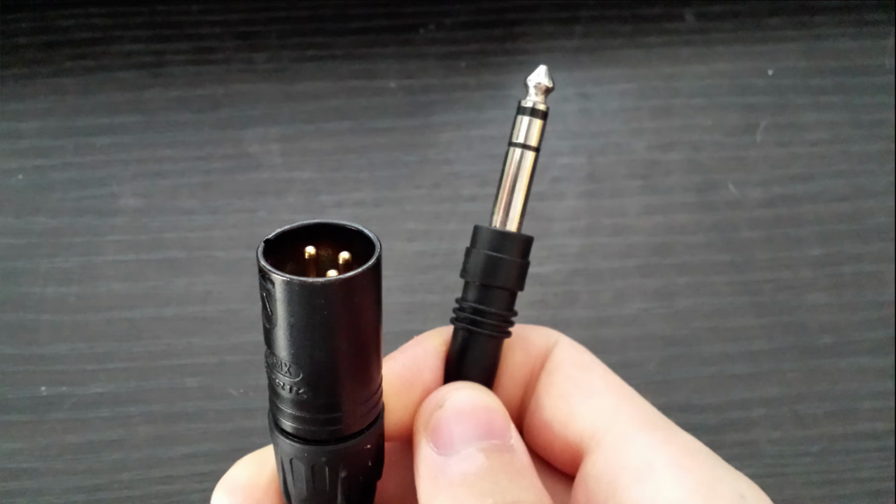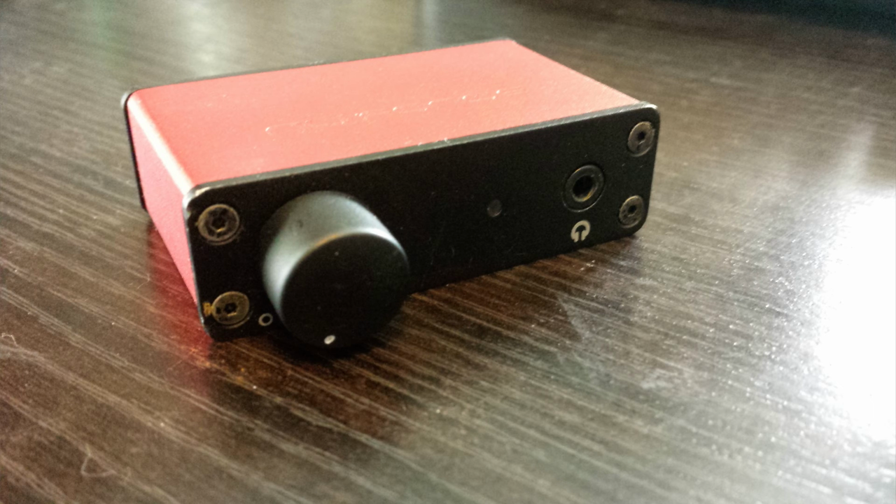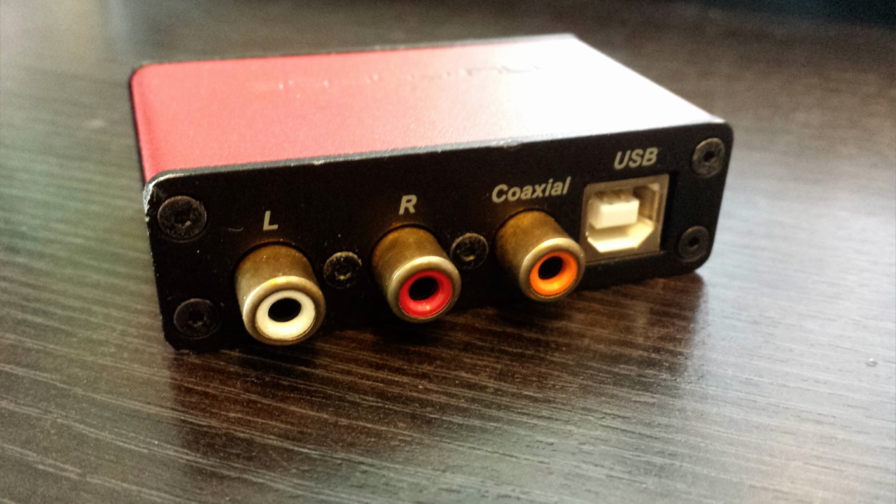Now I'll talk about some equipment that I'm currently using. My old DAC was the New Force DAC. I found it on Amazon. I think it was like $120 or so. The New Force DAC is a high quality digital to analog converter. Not top of the market, but it's not bad for around $100.